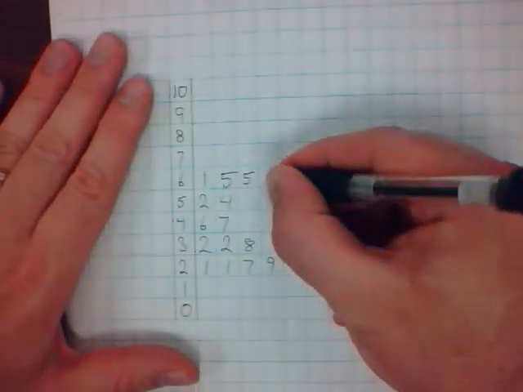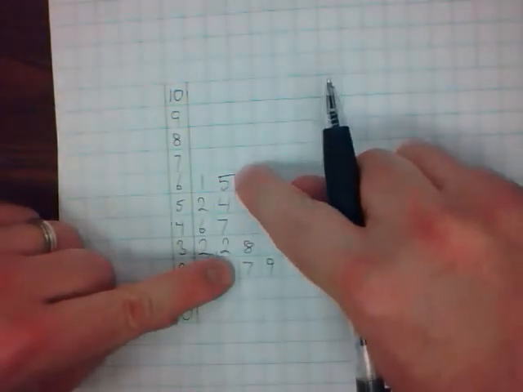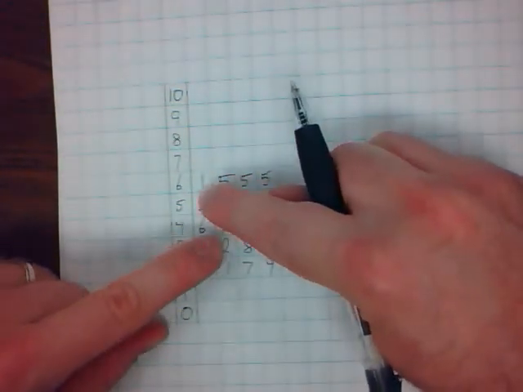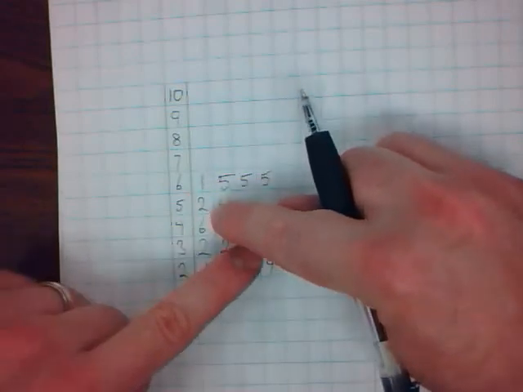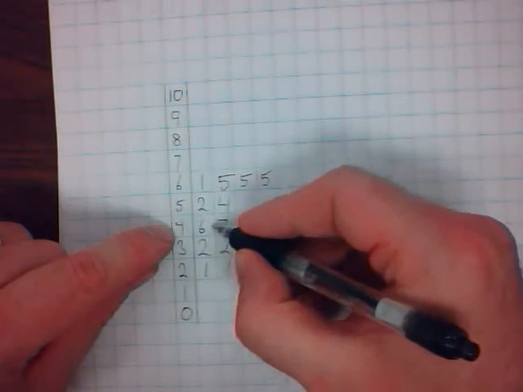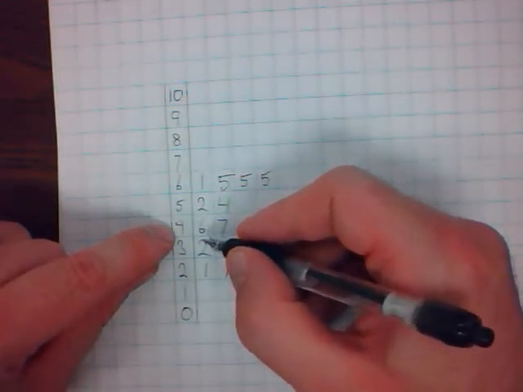If I change this set of numbers again, and I start taking them off until I arrive at the number in the middle, I see that the number in the middle is 46. And that's the median. The median is the middle number.